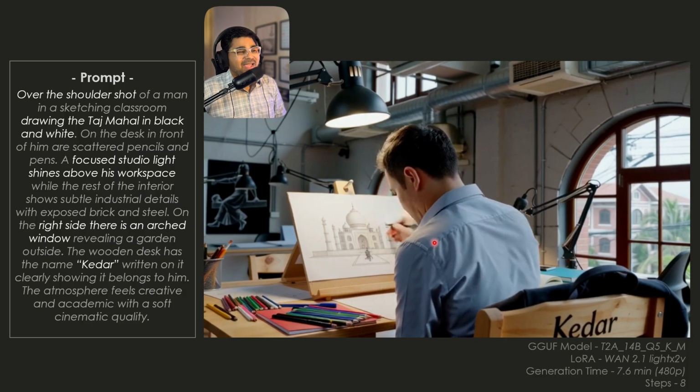How cool is this? I'm going to mask myself here, and then this is me doing the sketch. I would have liked the name Kedar to come somewhere here, on the wooden desk as I was saying, rather it made it on the chair. But I will take it. It does well with text as well. So these are some of the outputs from text to video, and it is good. Not as good as image to video, but it is really good. Do try it and see what outputs you get.